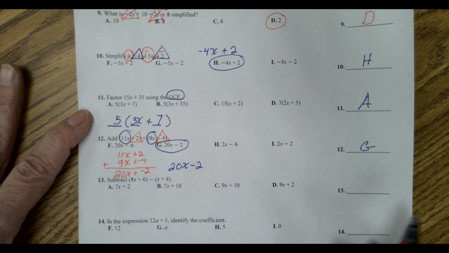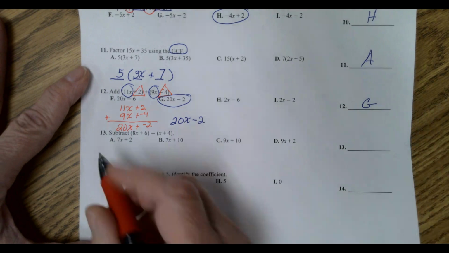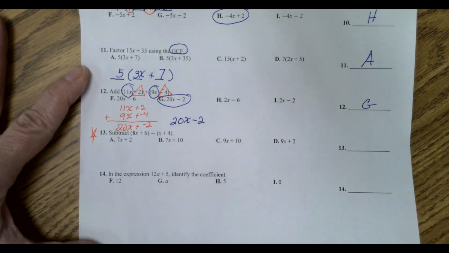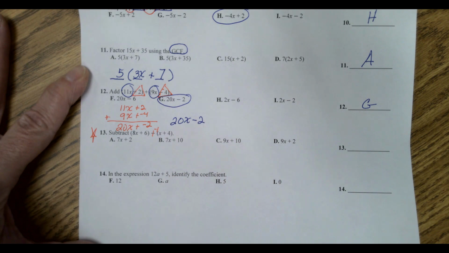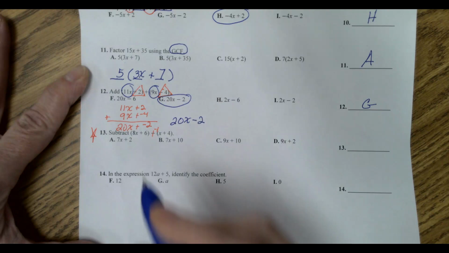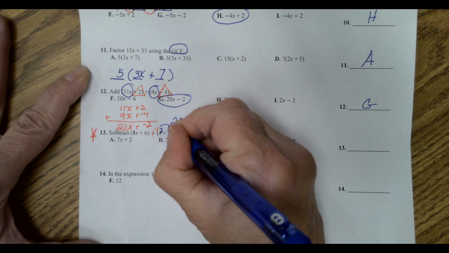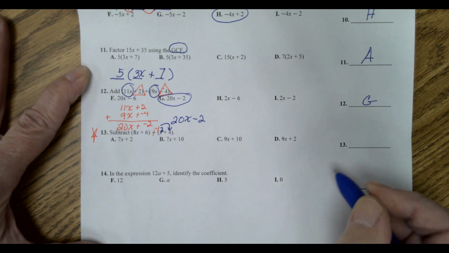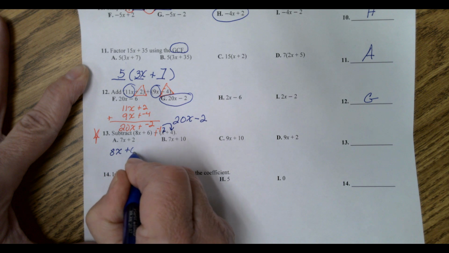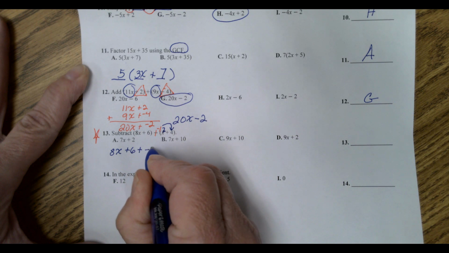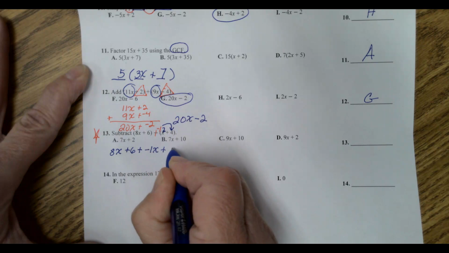All right, yes, there will be a problem like number 13 on your test. Number 13 says subtract 8x plus 6 minus x plus 4. All right, you have to add the opposite, and that's going to be a negative 1. Remember, from last week, now you're going to take negative 1 times x and negative 1 times 4. So I'm going to just rewrite this below. 8x plus 6 plus negative 1x plus negative 4.